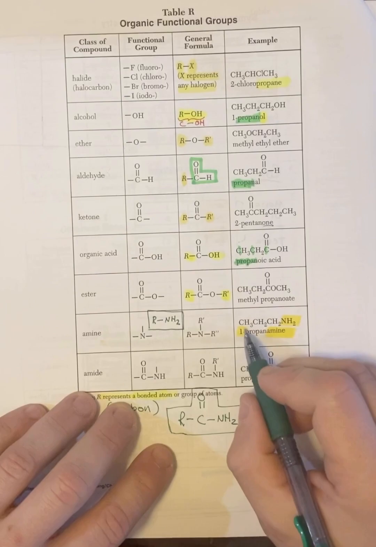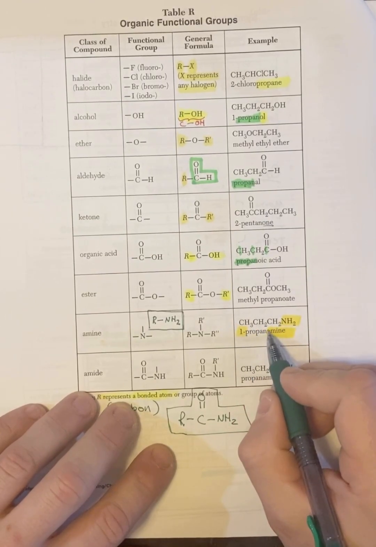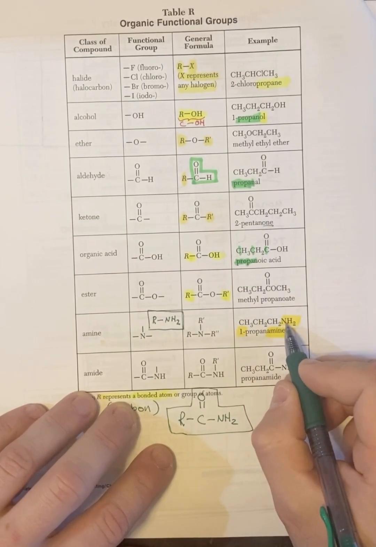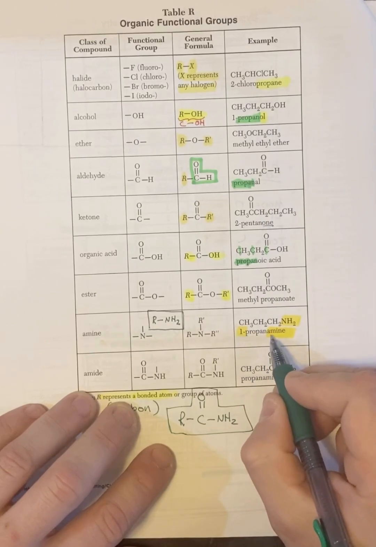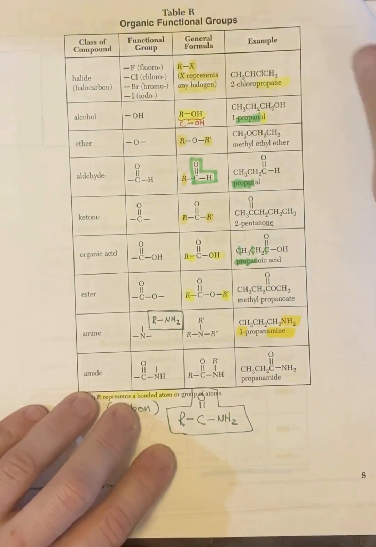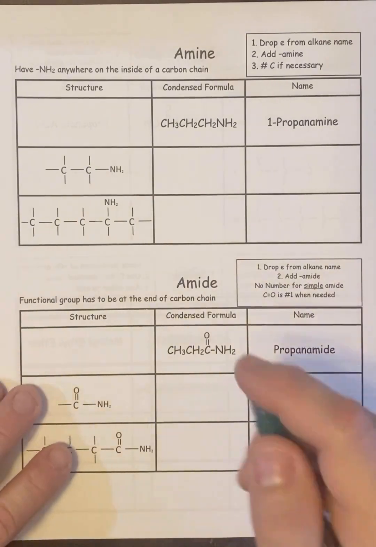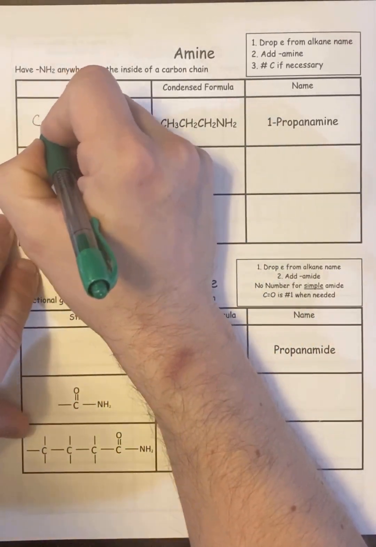So they have 3 in a row. It would be propane. Since carbon 1 has an NH2, they called it 1-propanamine. All right, that's all they did. So when we uncondense it, it's going to look like this.